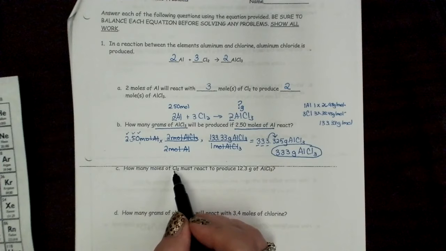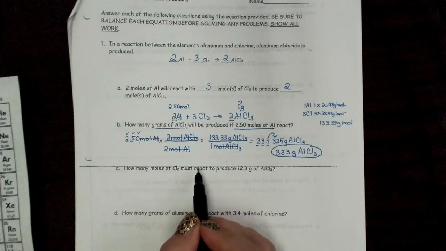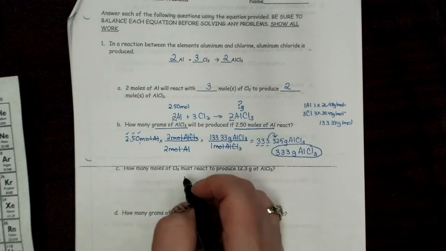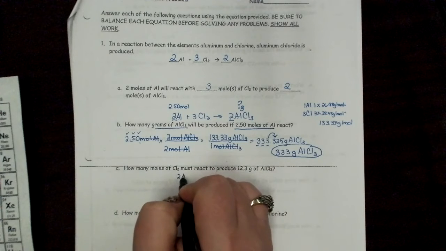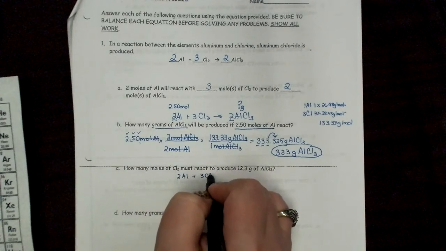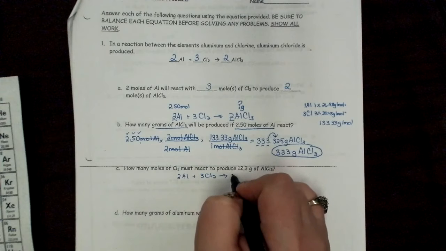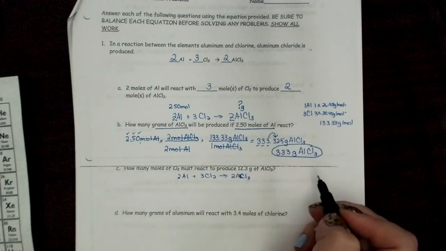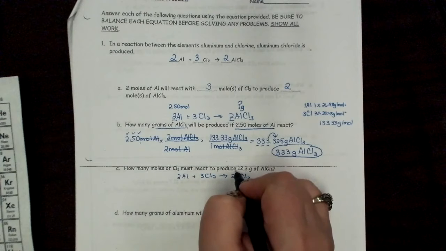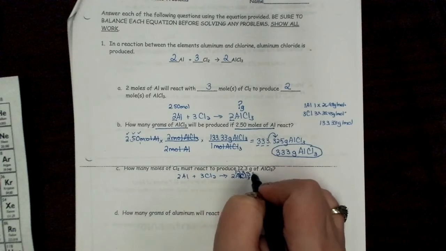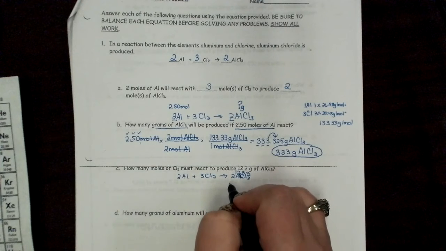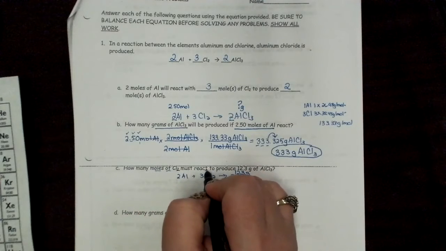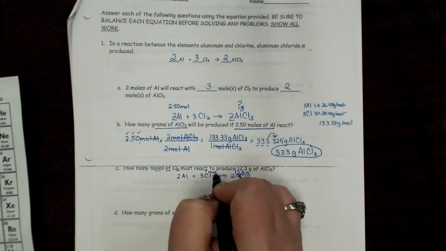So C says how many moles of Cl2 must react to produce 12.3 grams of aluminum chloride? And you're going to see me write back down my chemical equation because I like to write my known and my unknown up there so that I can see it. So I'm going to put my 12.3 grams of aluminum chloride above it. And then they want to know moles of Cl2. So I'm going to put a little question mark mole.